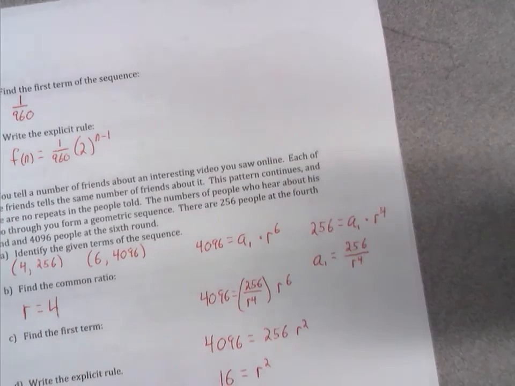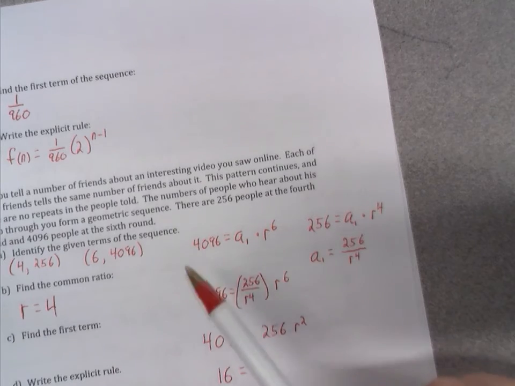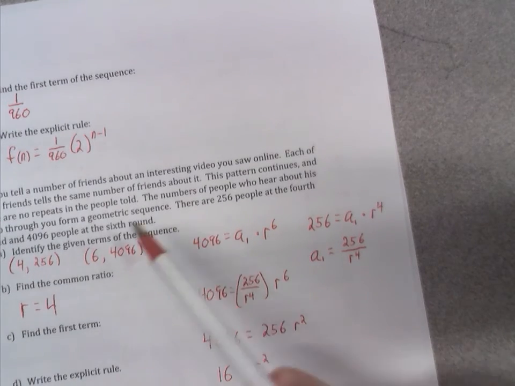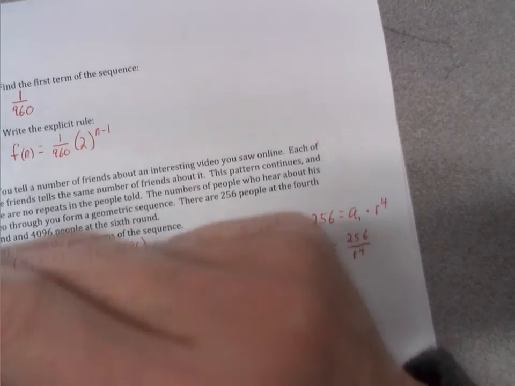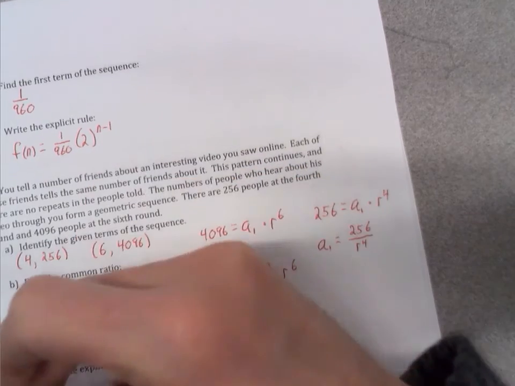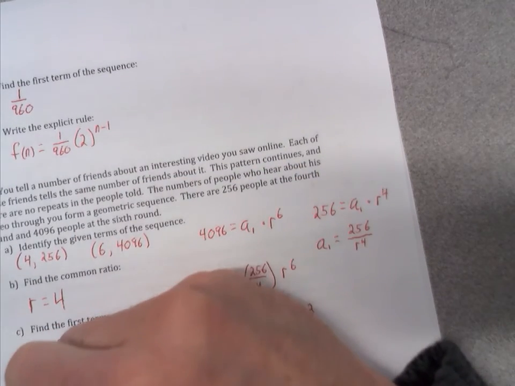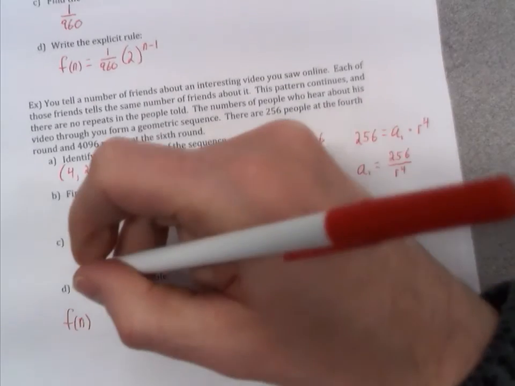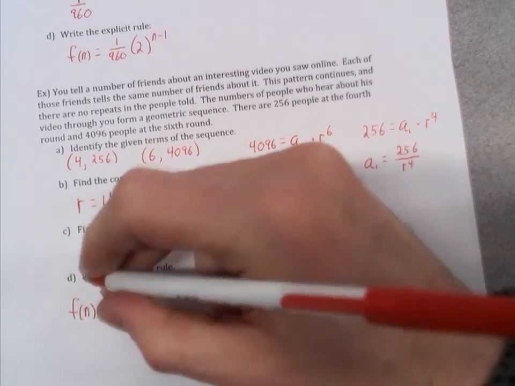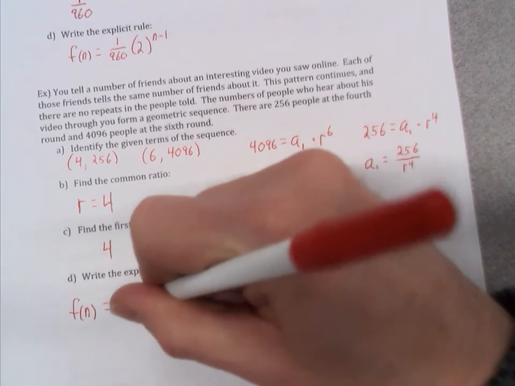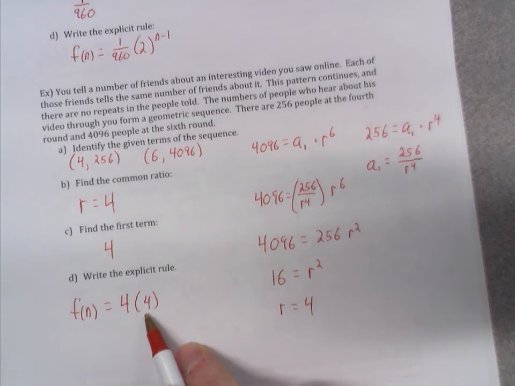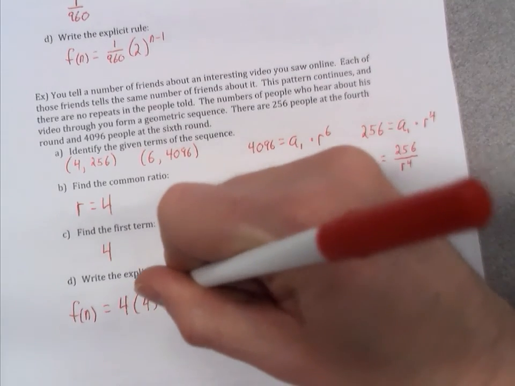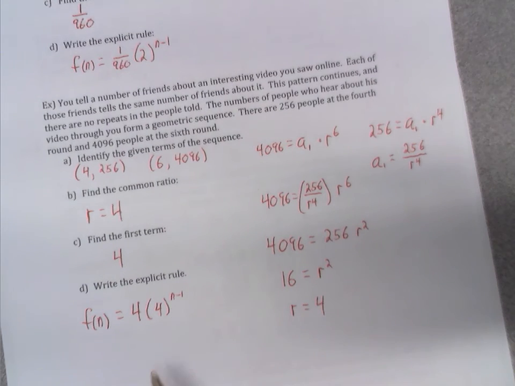And we want to find the first term in the sequence. Again, we know that each time it's being multiplied by 4. So we can backtrack and divide by 4, divide by 4, divide by 4. So the first term is going to be 4. Then our explicit rule is going to be f of n is equal to 4 times 4 to the n minus 1 power. So 4 is our first term, but 4 is also our ratio. And that gives us our geometric sequence.